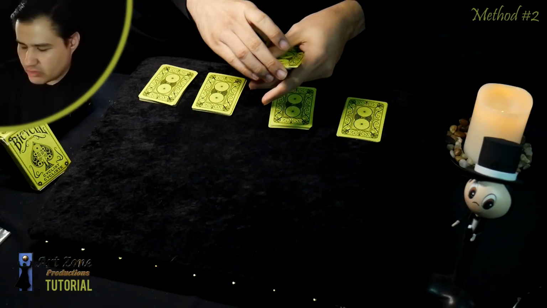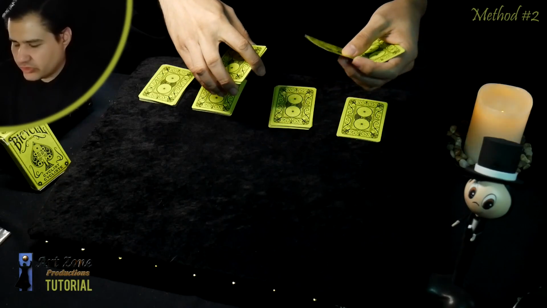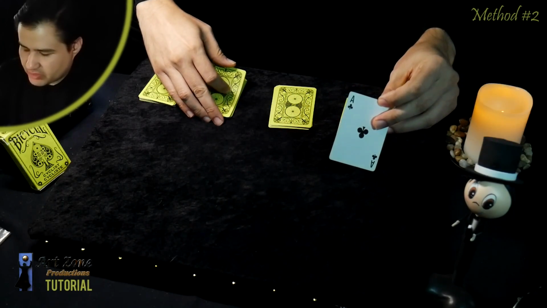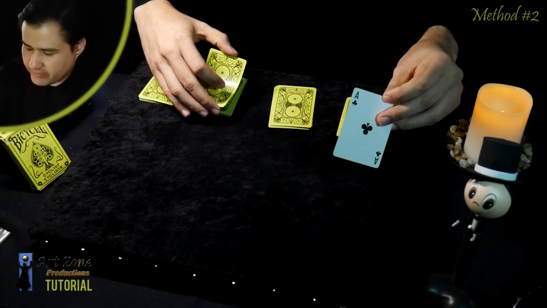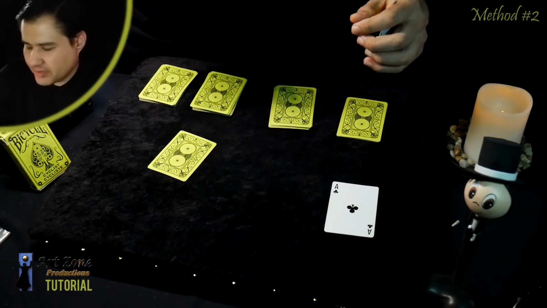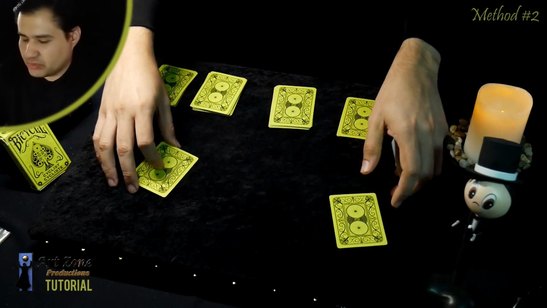But I'm gonna count 1, 2, 3, and this third card I'm gonna put it once again over here, and I can drop everything, peel off everything, and just keep the top card. But that's gonna take me an extra second. It's not gonna be as fast as possible.